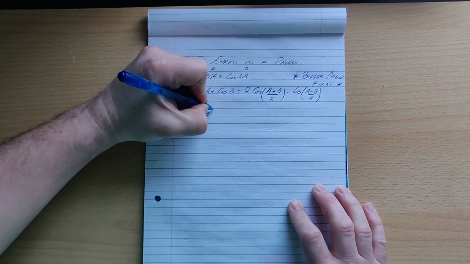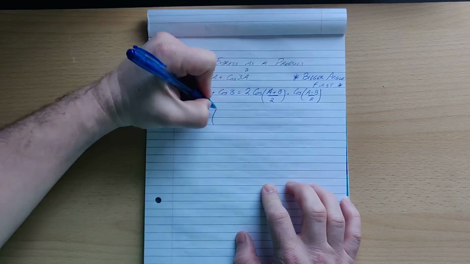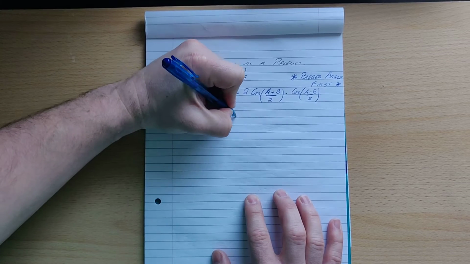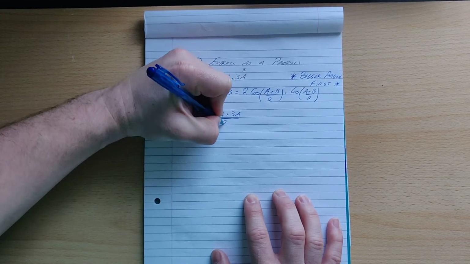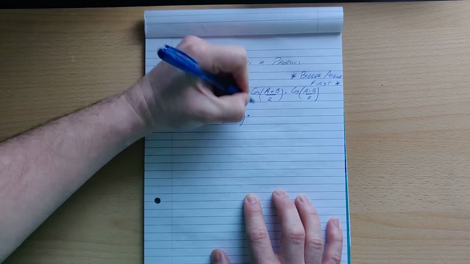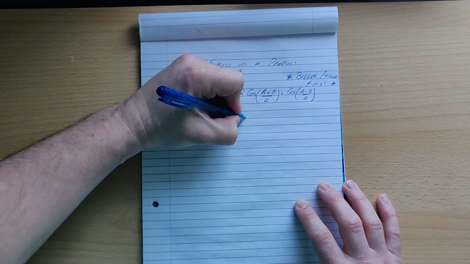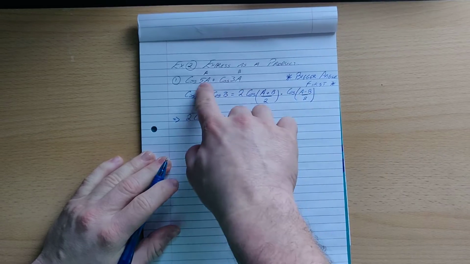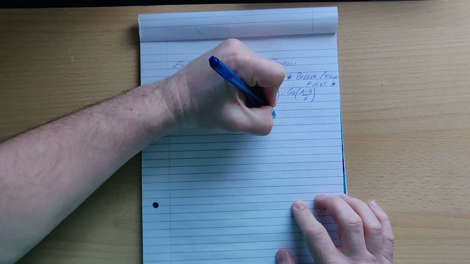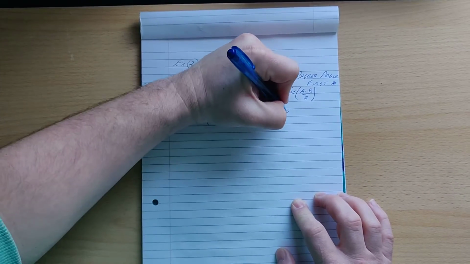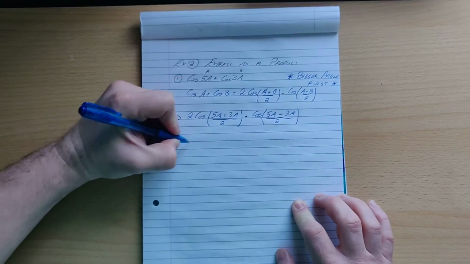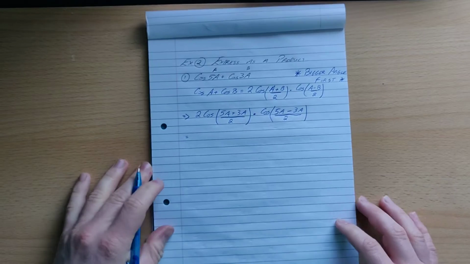2 cos of A is 5, B is 3 over 2 multiplied by, the dot means multiply, or the full stop means multiply, cos A, again which is 5A, minus 3A, all divided by 2. And now it's just basic algebra.